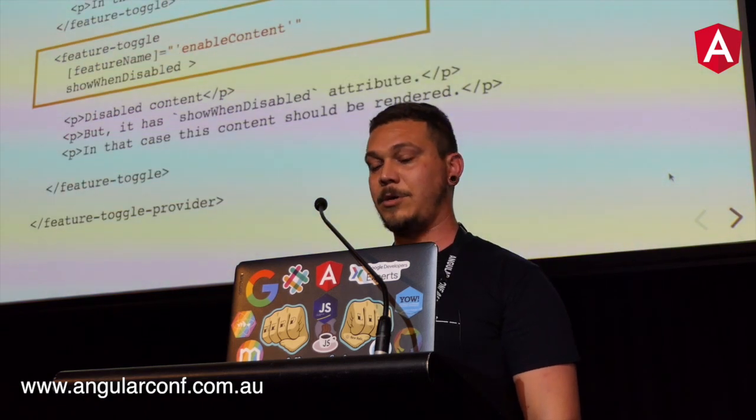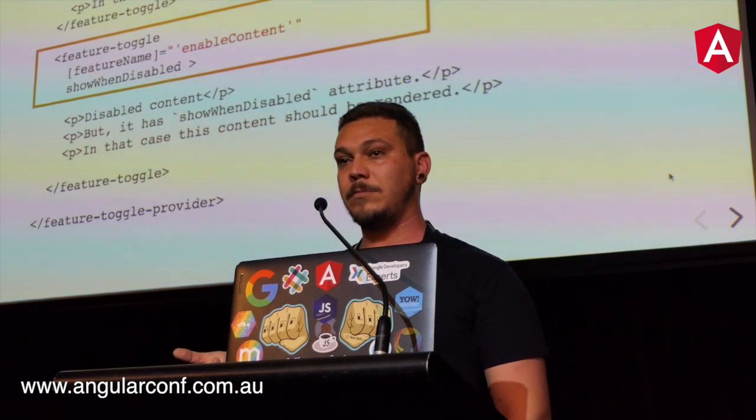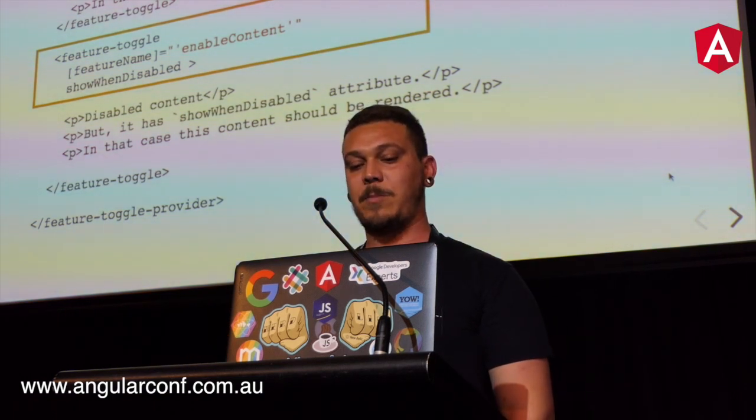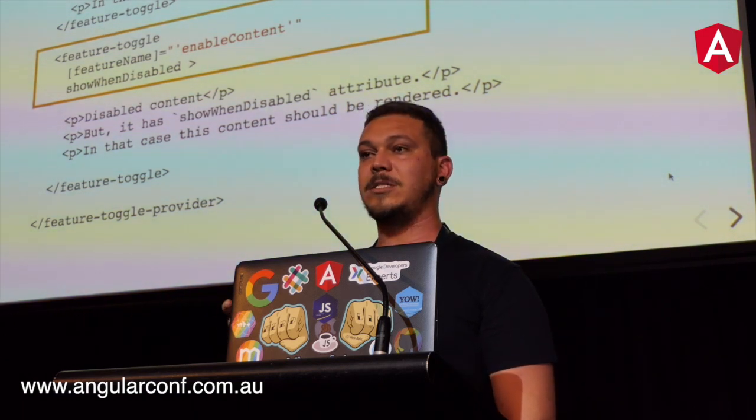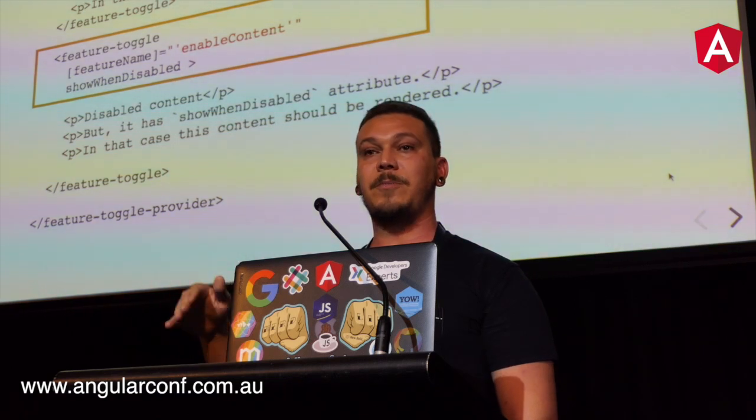So yeah, how to use it? Simple. Import your module, add it in your application, and start using it. How can you use it? Component declaration. You have, for example, a feature toggle provider that you can pass all the features to. This feature toggle data, for example, is a JSON with all the information.